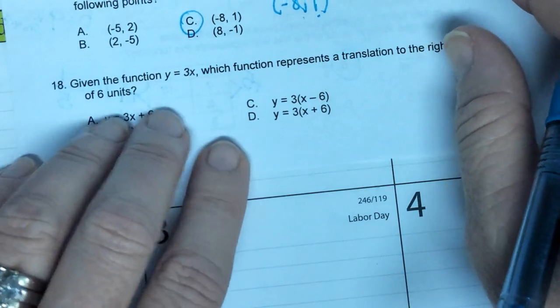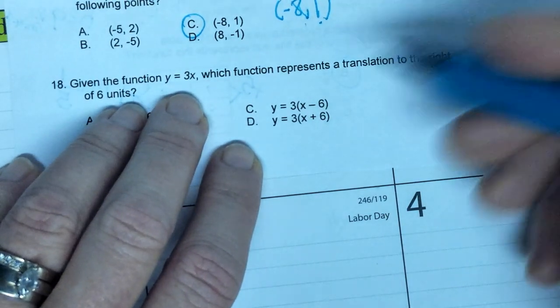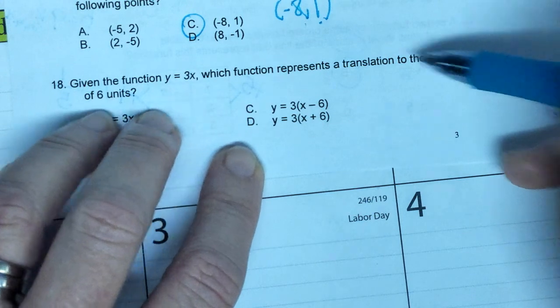Okay, 18. Given the function y equals 3x, which function represents a translation to the right of 6 units?